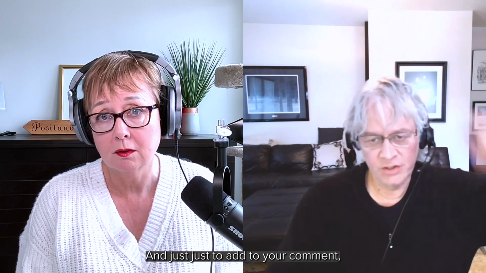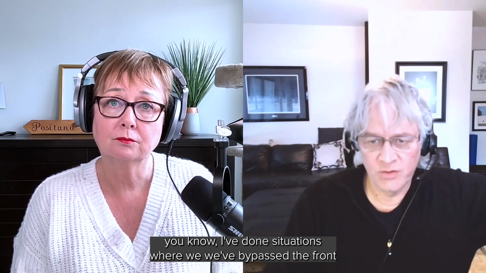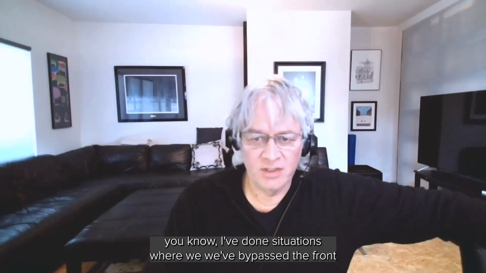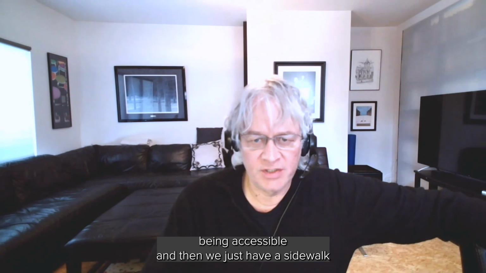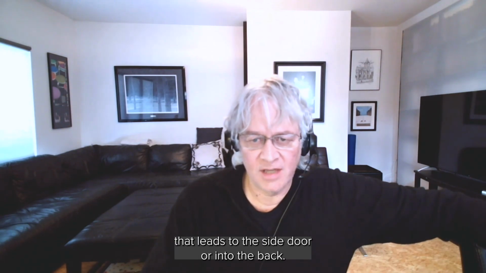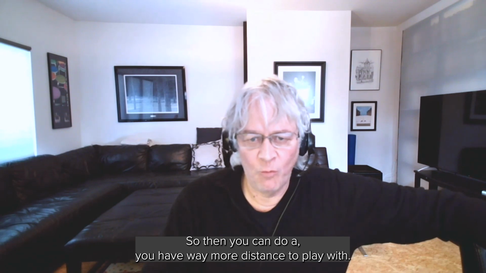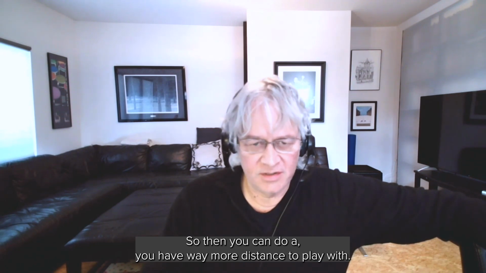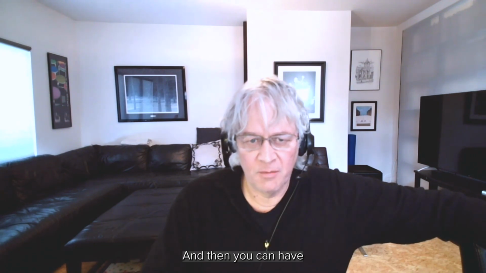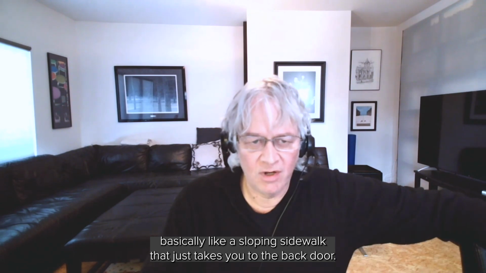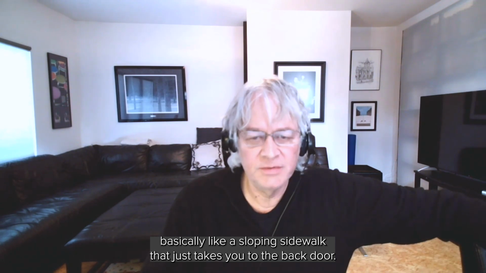Yeah, and just to add to your comment, I've done situations where we've bypassed the front entrance as being accessible, and then we just have a sidewalk that leads to the side door, or even to the back. So then you have way more distance to play with, and you can have basically a sloping sidewalk that just takes you to the back door.